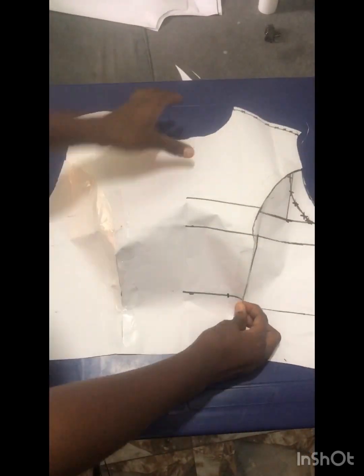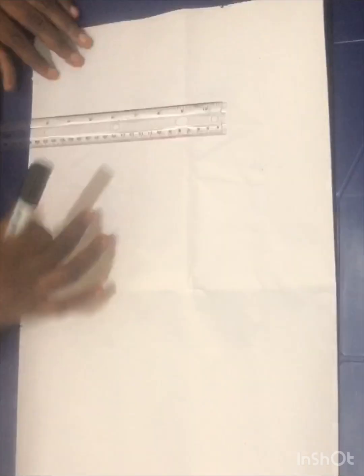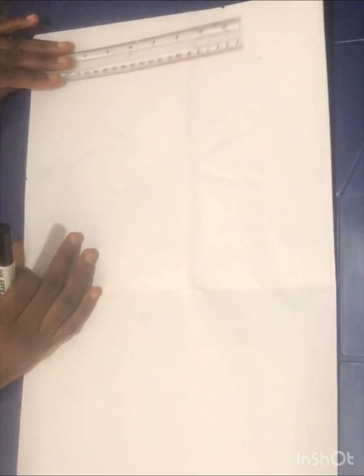In today's video we are going to be learning how to draft out a princess bustier, and trust me, this video is going to be very explanatory and beginner friendly, so make sure you watch to the end because you have a lot to learn.